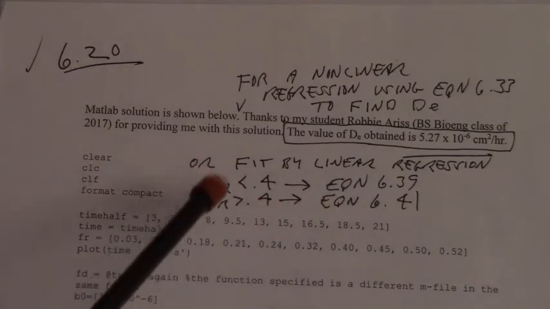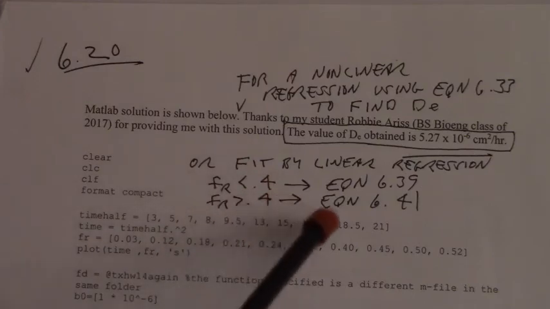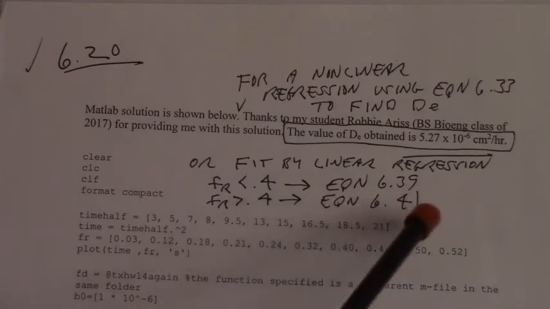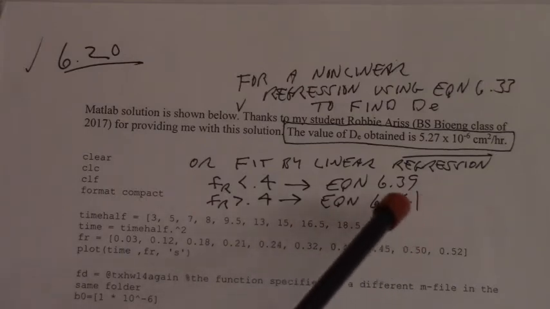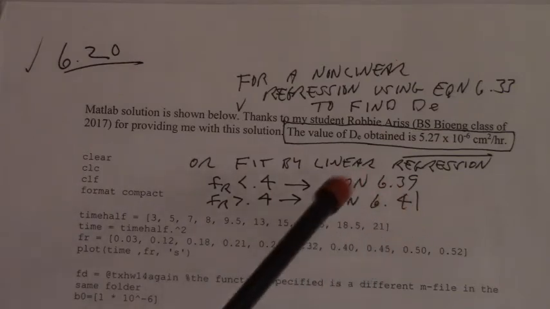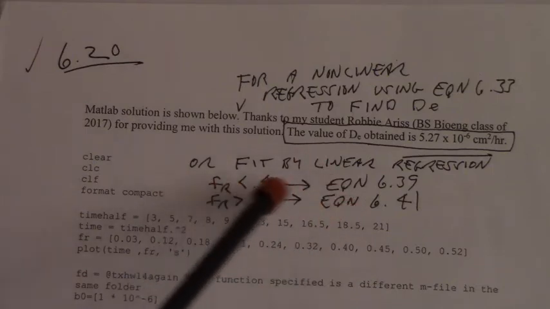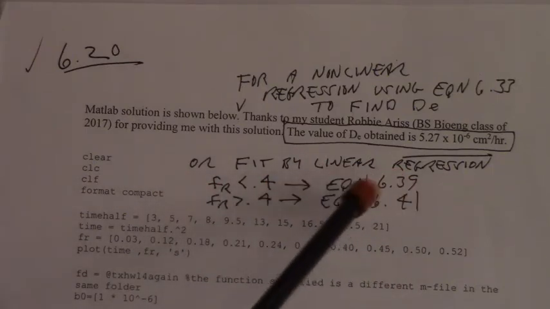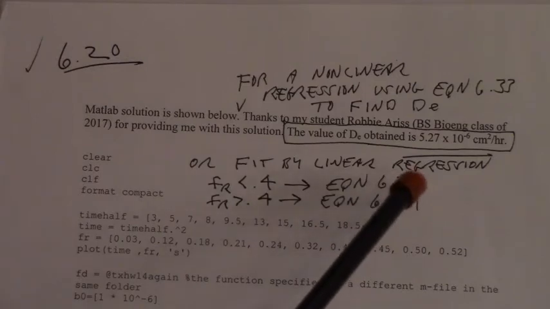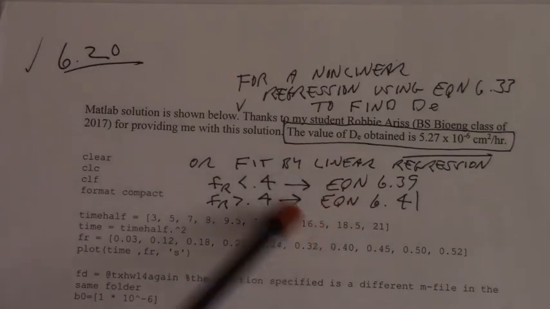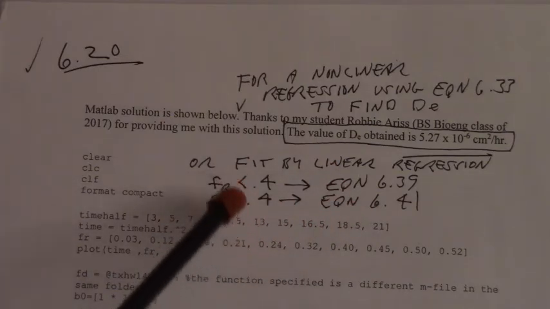And then for the data that lies above a fractional release of 0.4, you can use equation 6.41, which is another linearized equation that allows you to find the effective diffusivity. Now some people in the homework forgot this little distinction, and they just regressed over all the data using equation 6.39, which doesn't give you a bad answer. I might not have taken anything off for that. I kind of just went along with the flow on that one. But you have to really be aware that these equations have limitations.